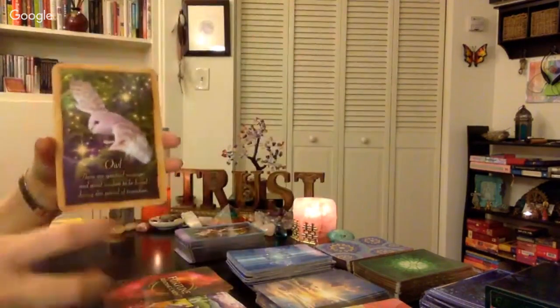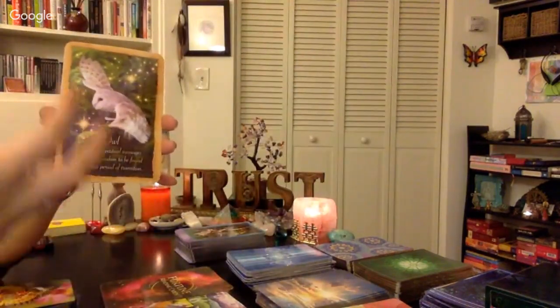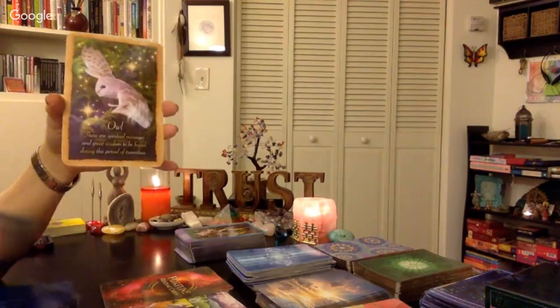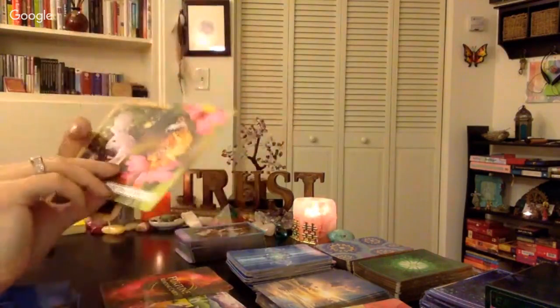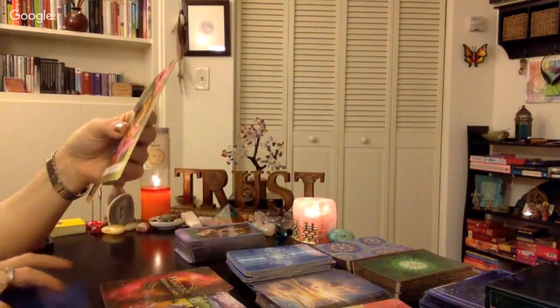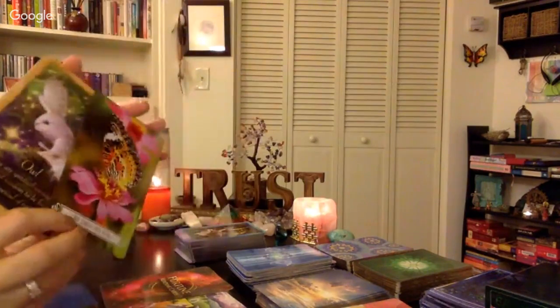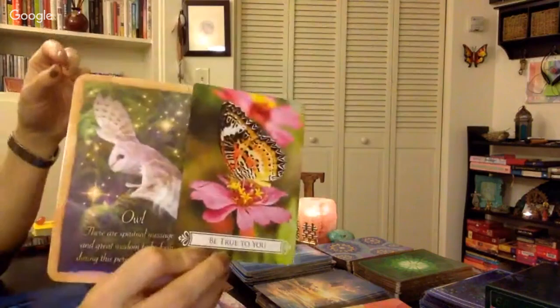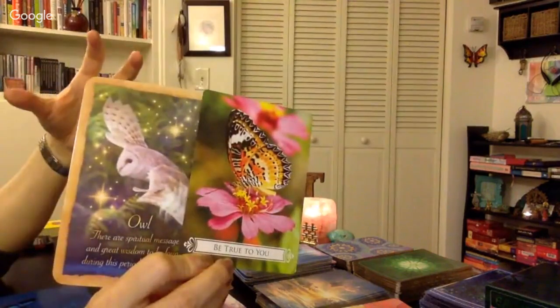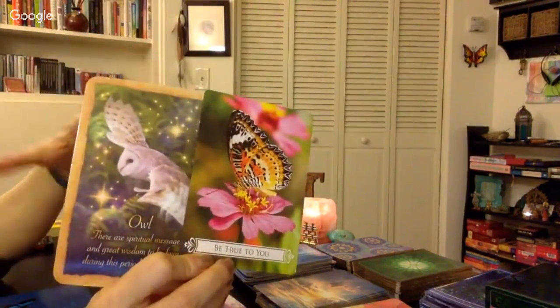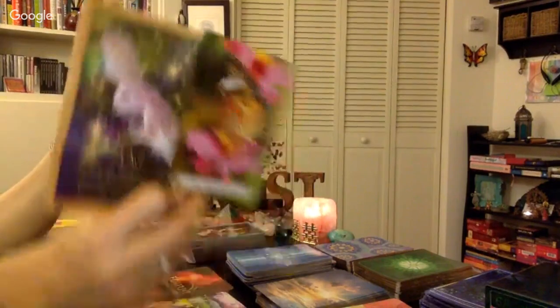And as you're receiving this guidance and these messages, the butterfly deck says to be true to you. So it's really about you being authentic and deciding what your truth is, and only allowing people, places, and situations that align with the truth of who you are, who you want to be, and what you want in your life. Okay? Beautiful.